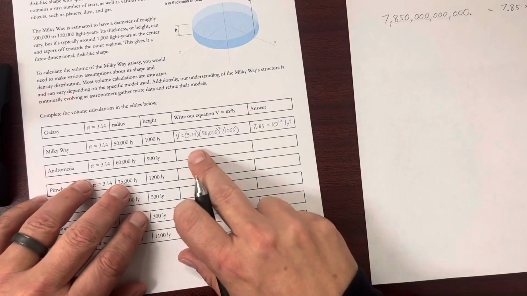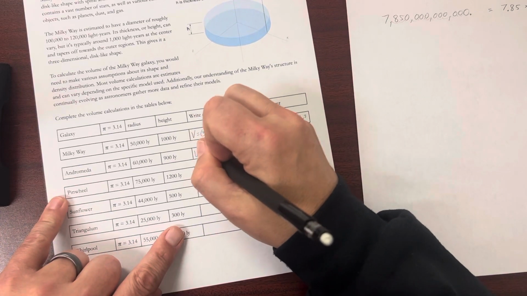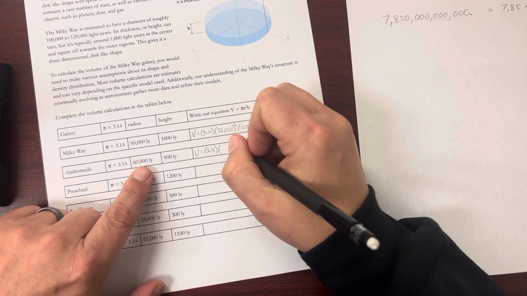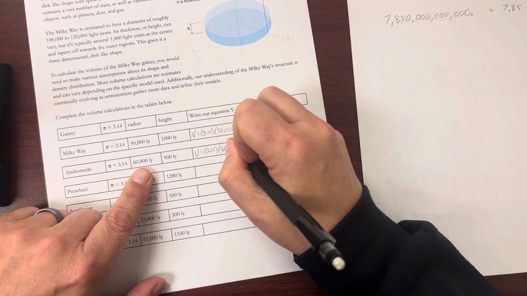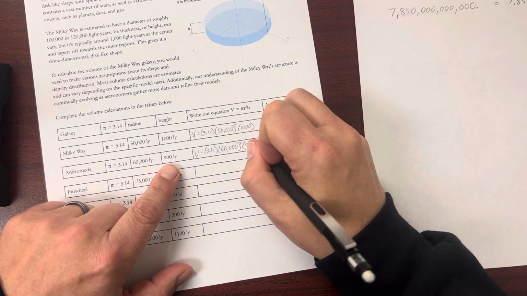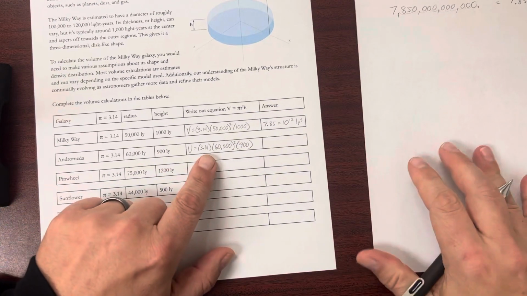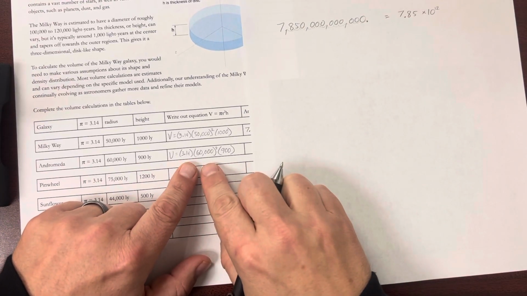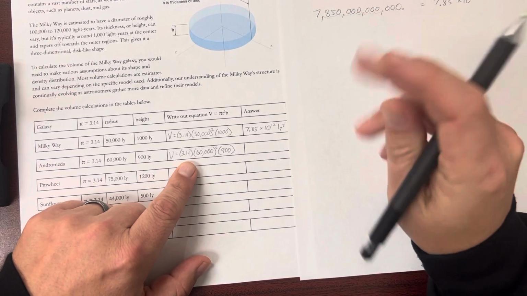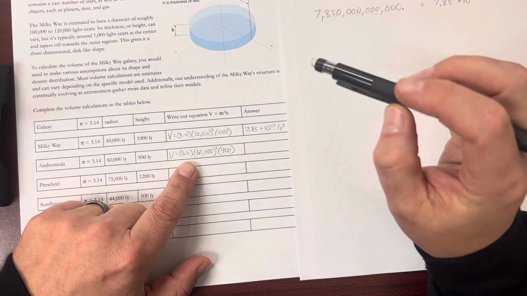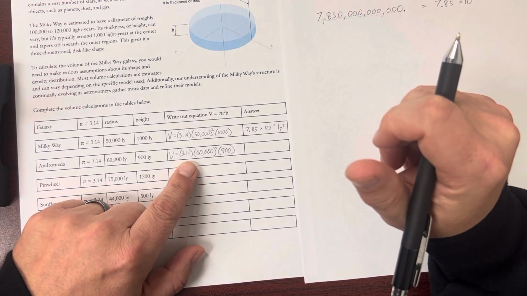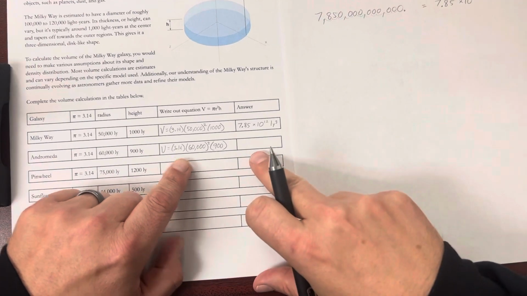All right, let's do another one. Let's do the next one. So volume equals pi times radius squared, which is 60,000 squared, times 900 as the height. When I calculate this out, by the way, a regular calculator isn't going to do it. You're going to need to either use the scientific calculator on your phone. If you tilt it sideways, you can get that. Or if you just type in scientific calculator in Google, it'll also do it for you.